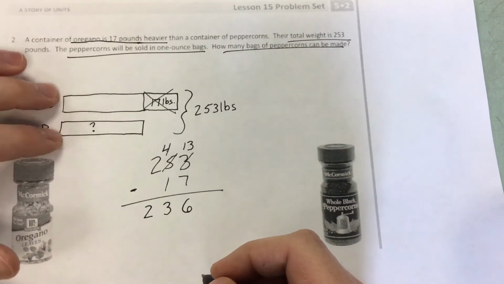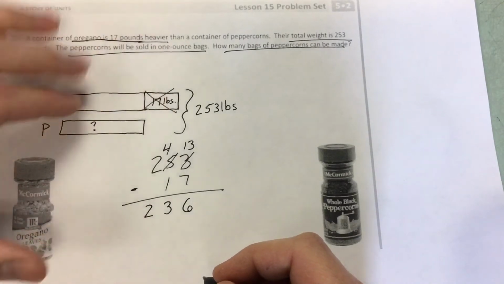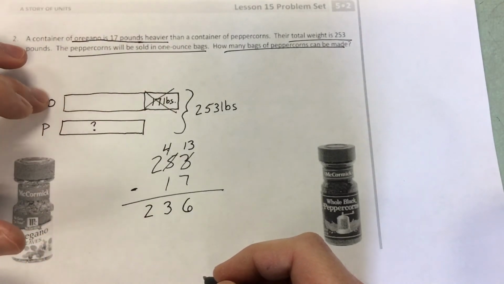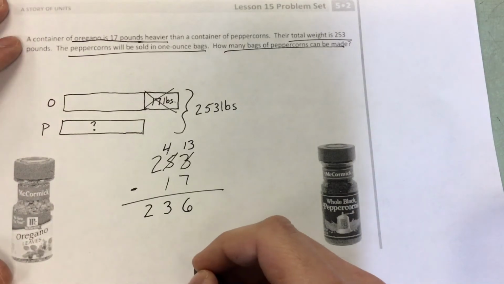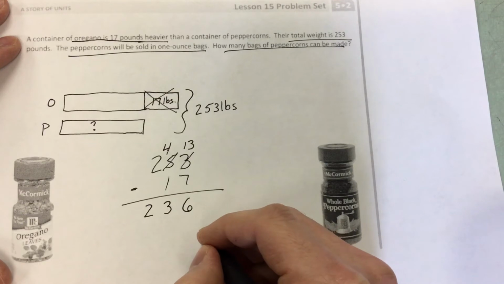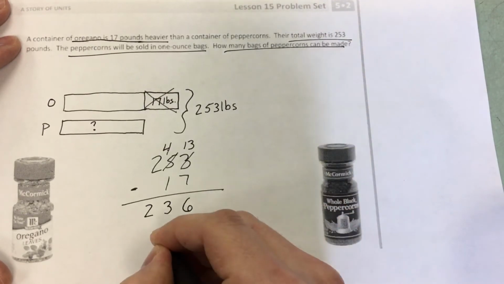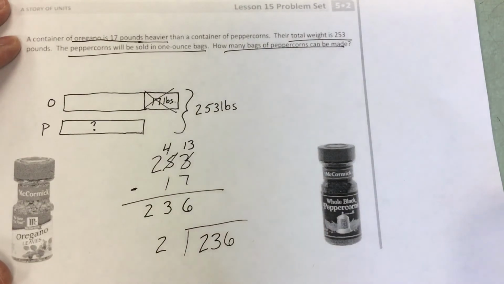then I'm going to divide that into 2 because now that I took away those 17 pounds, the oregano and the peppercorn should be divided into equal groups, these 236 pounds. So 236 divided by 2 groups, sorry. So 236 pounds divided into 2 groups.